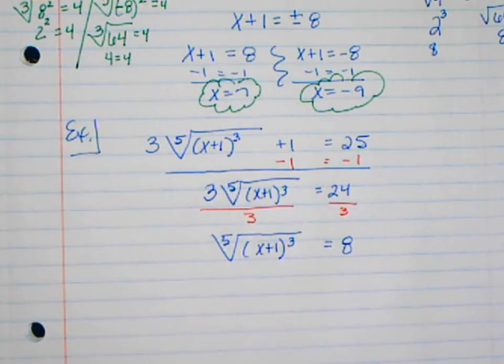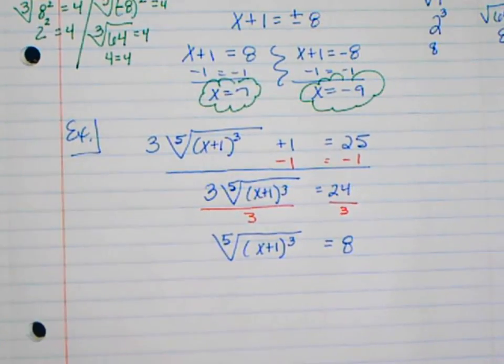No. What if it was the 5th root of x plus 1 quantity raised to the 5th power? Then it would be what? X plus 1, right? Right now, I have 3 factors of x plus 1. To be able to take the 5th root, I would need 5 factors, right? I only have 3. So, how are we going to get rid of this radical?